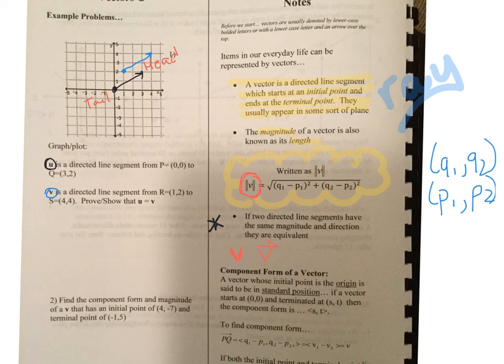And if we wanted to find their magnitudes, the magnitude of vector U is just going to be, because I have 0, 3 minus 0 squared, which is 9, plus 2 minus 0 is 2, squared is 4.